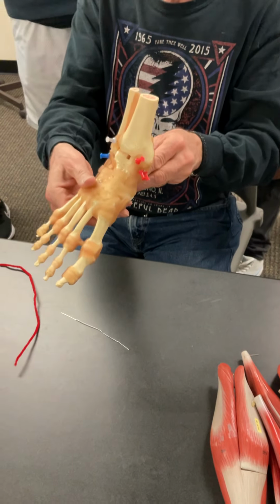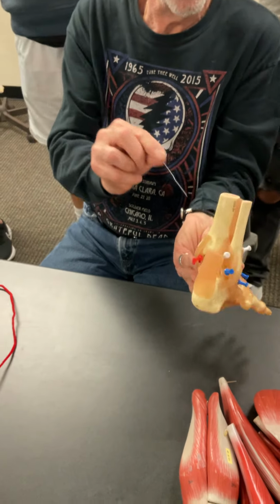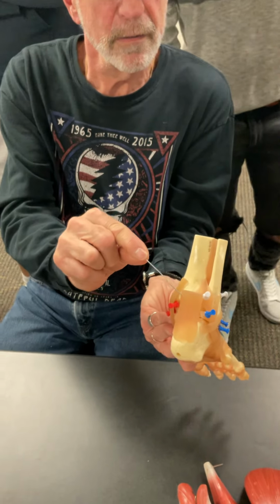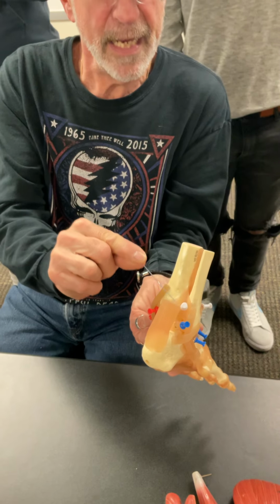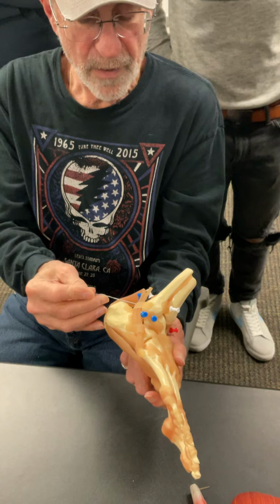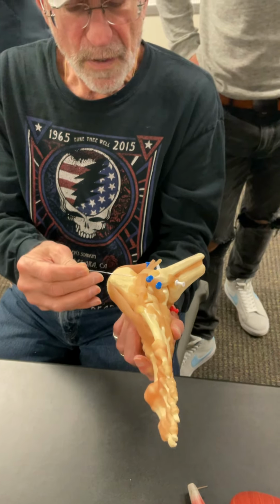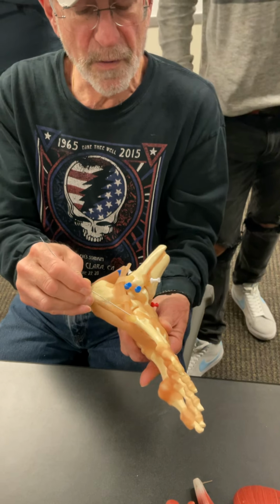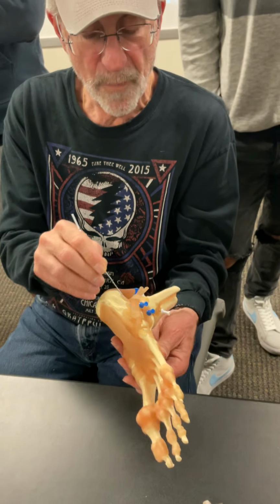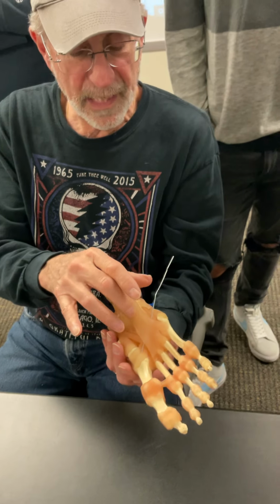I put these in color to make it easier for everybody to remember. What do we got back here? Achilles tendon. Okay, Achilles tendon right there, clipped off. On the side here, these are your two fibular tendons. Fibularis brevis is going to the base of the fifth metatarsal right here. Fibularis longus is running underneath this ligament here.